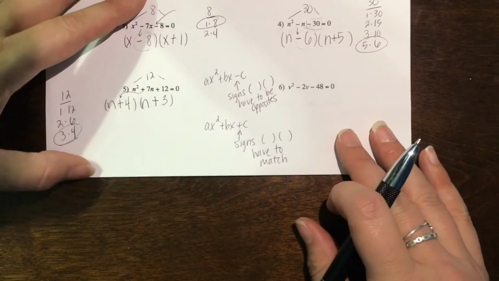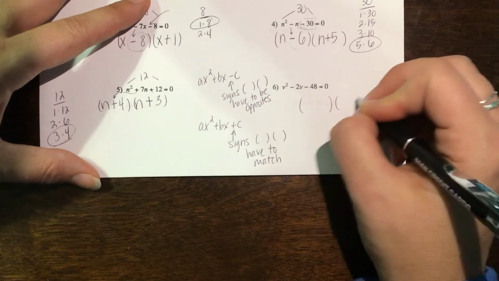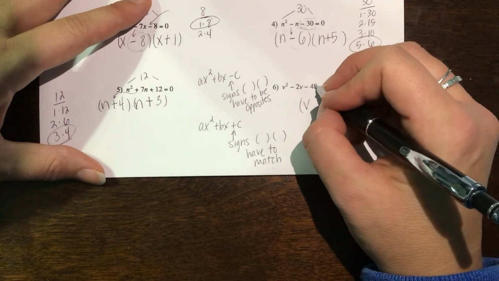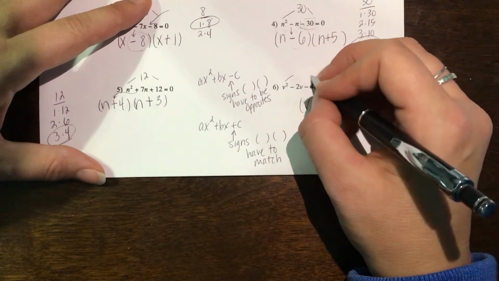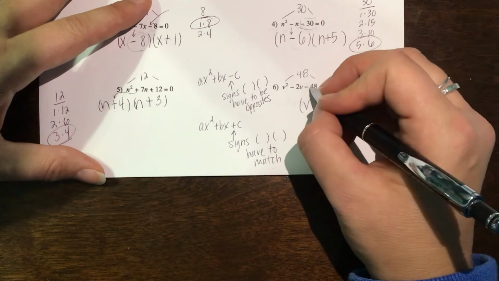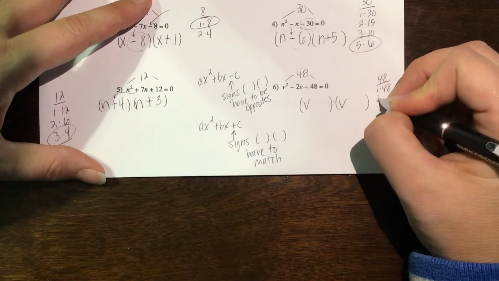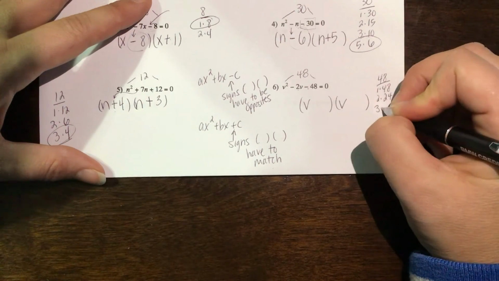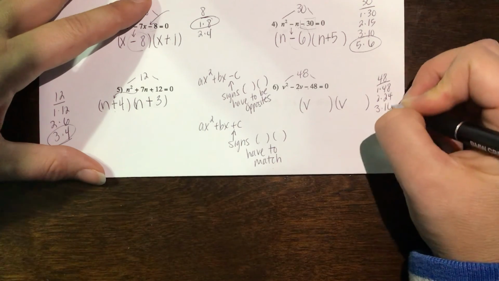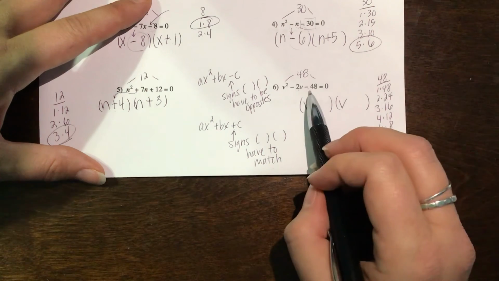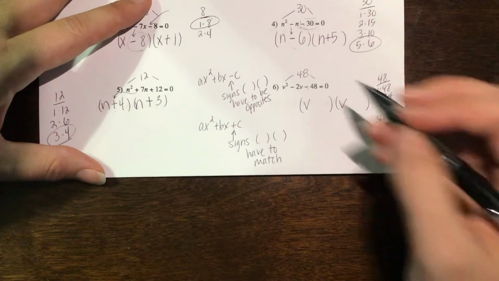Number 6, open up 2 sets of parentheses. V goes first in each set. I'm looking for factors of 48. 1 times 48. Factors of 48 that subtract to give me 2. So 1 and 48, 2 and 24, 3 and 16, 4 and 12, 6 and 8. So they have to subtract to give me 2. That's going to be 6 and 8.